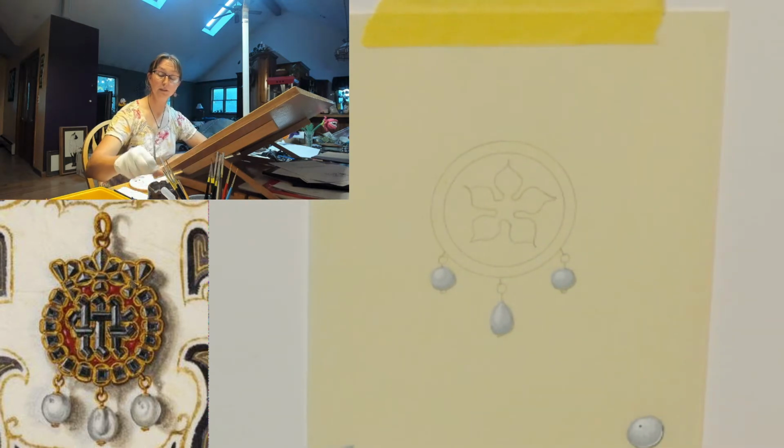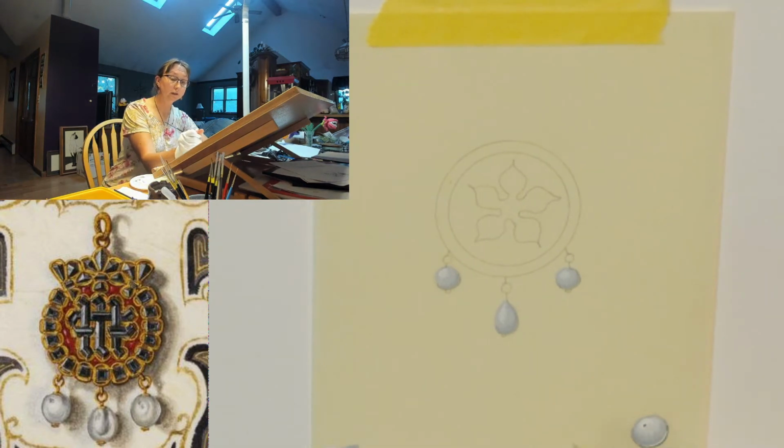But just as an example of that, here's our little medium color here. Here's a little tiny seed pearl. There's the medium down there. And then we'll go with the bright white for the highlight because that's the brightest thing you have.